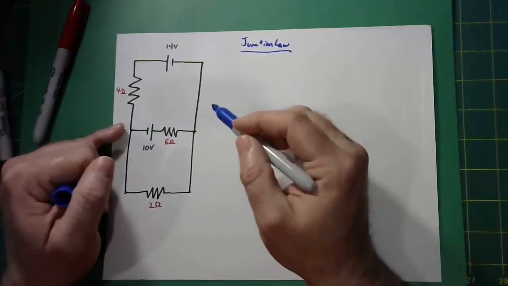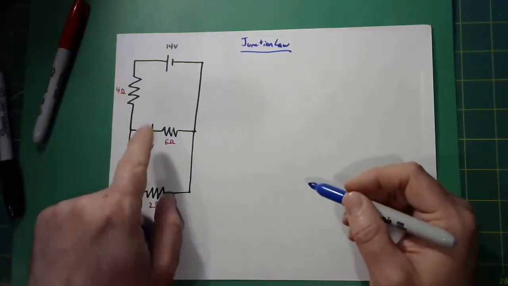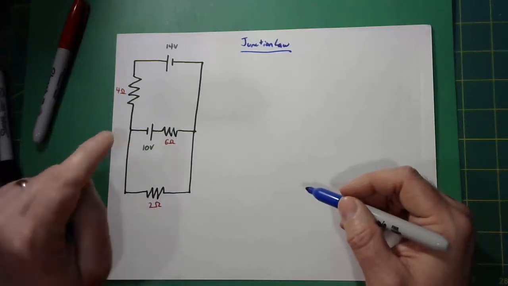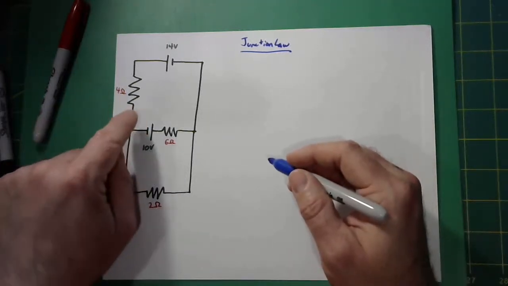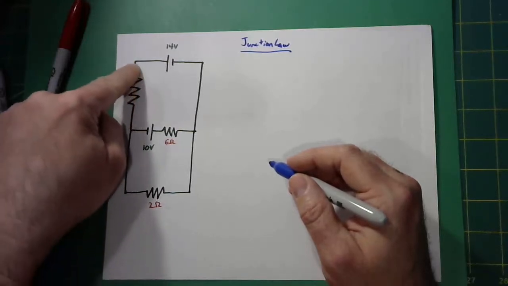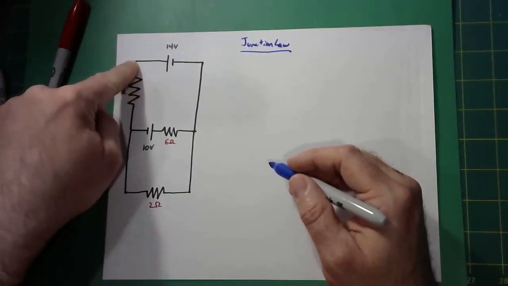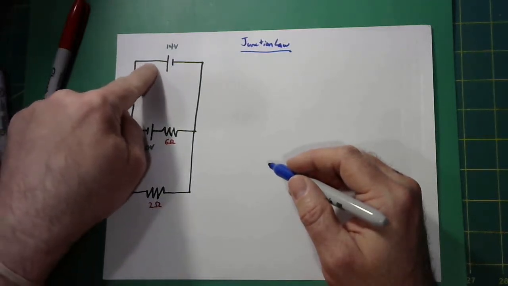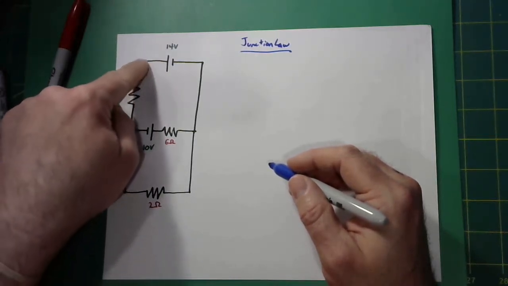So the first thing I want to point out is how many different currents do we have for this circuit? Wouldn't you agree that however much current is flowing in this part of the wire here has to be the same amount of current as is flowing in this wire here? Because they're connected up like this, and there's nowhere else for the current to go. There's no junctions.